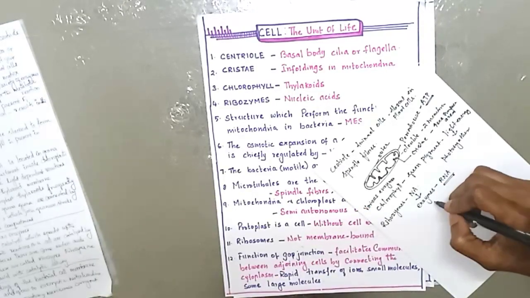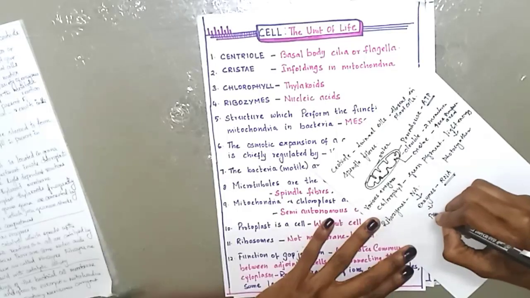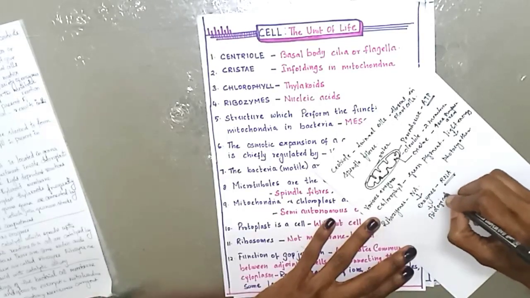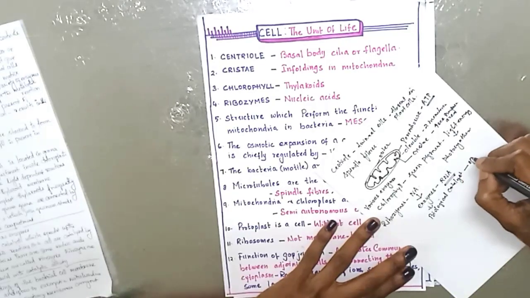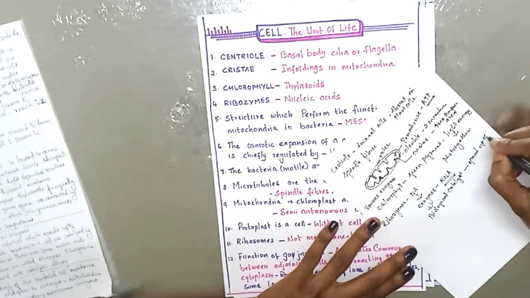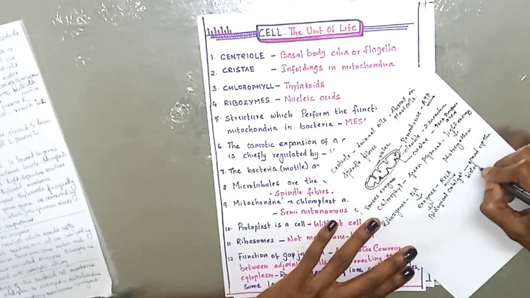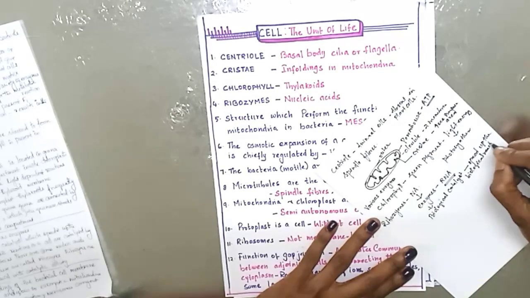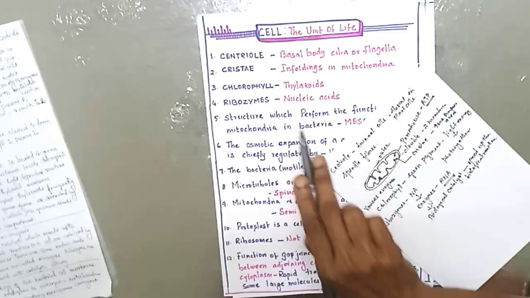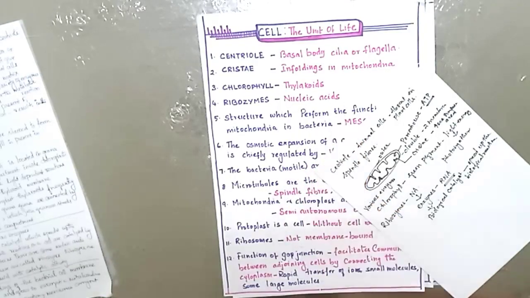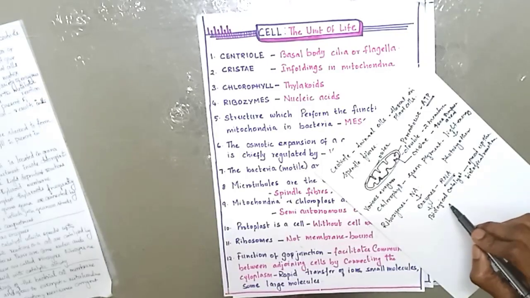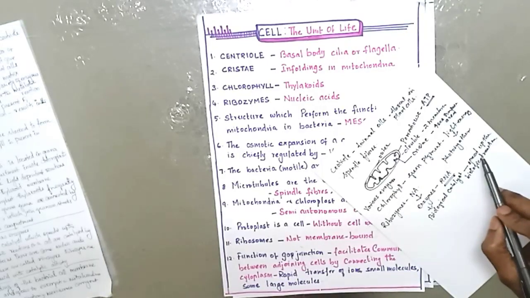What are enzymes? They are biological catalysts to speed up the biological reactions. So these ribozymes are ribonucleic acids which act as enzymes. These enzymes act as biological catalysts and help to speed up the biological reactions.